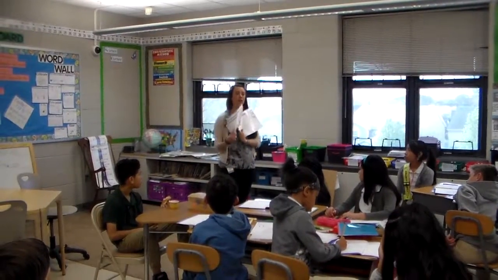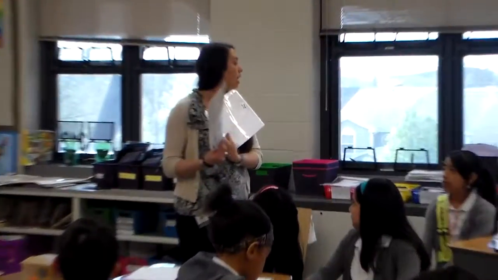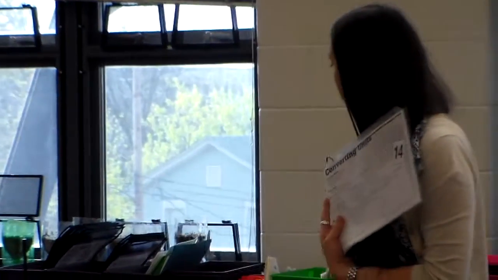Across here, here's the converting units. You guys have played this in the past. If you want to do any other games, you guys know where the games are. As long as you can justify what you're doing, I'm fine with you doing that.